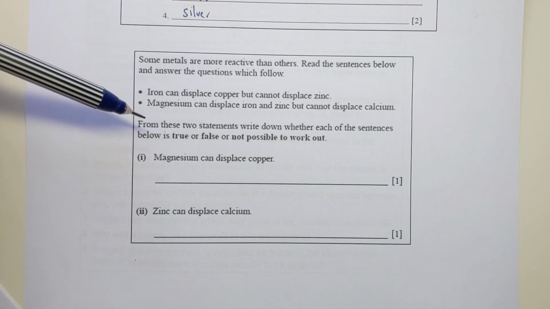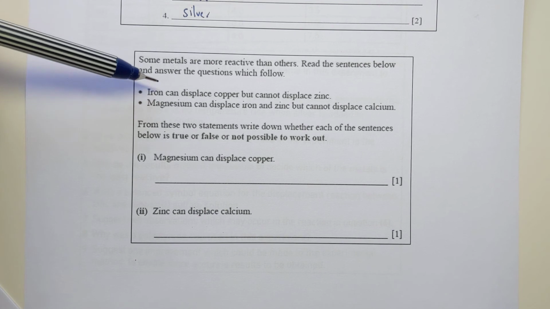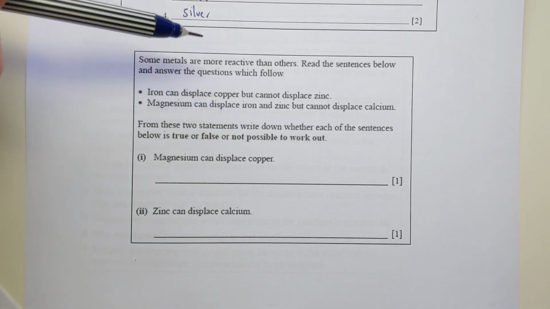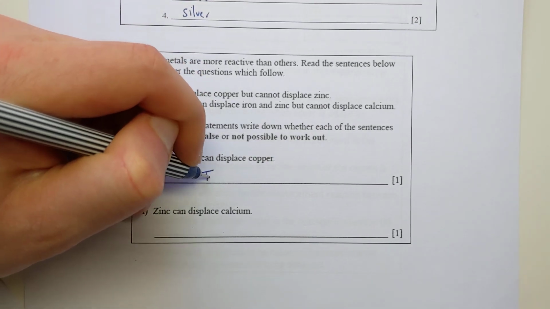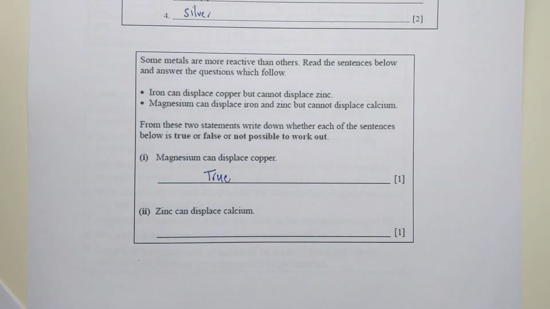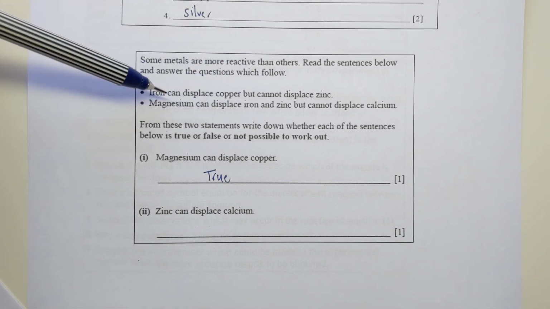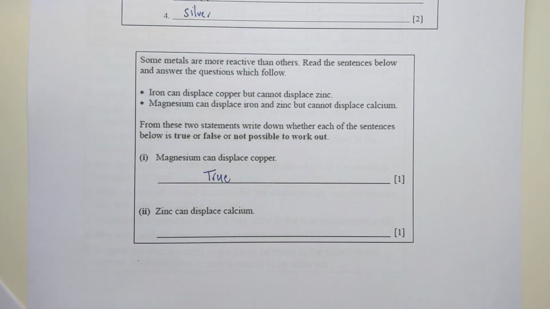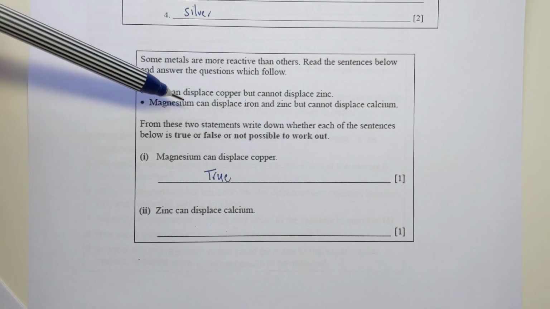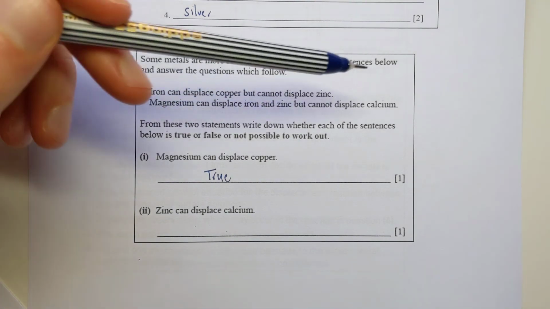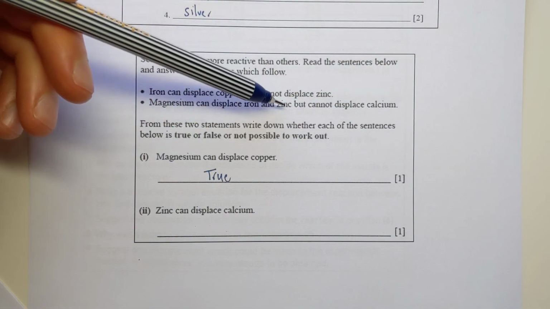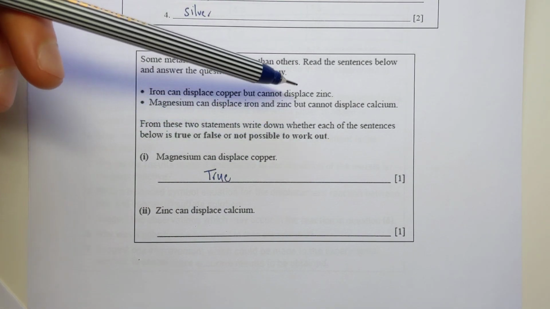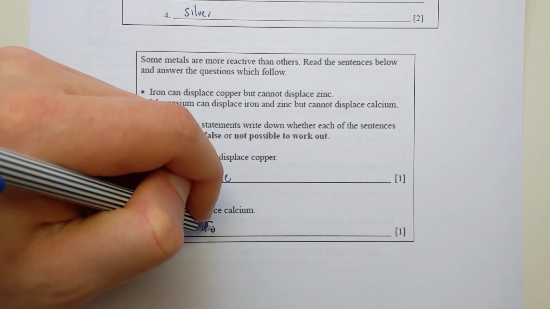Can magnesium displace copper? Well, if magnesium can displace iron and iron can displace copper, it's pretty safe to assume that magnesium can also displace copper if it's more reactive than iron as well. So true. Is it true that zinc can displace calcium? Let's think. So iron can't displace zinc. That's not too helpful. Magnesium can displace zinc, but magnesium can't displace calcium. Well, if magnesium is more reactive than zinc, but magnesium itself can't displace calcium, you wouldn't expect a less reactive one to be able to. So zinc cannot displace calcium. That is false.